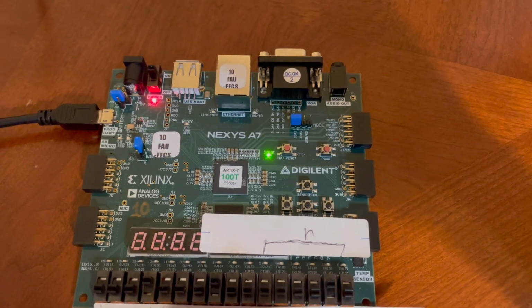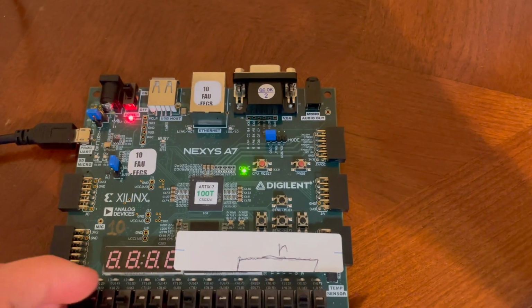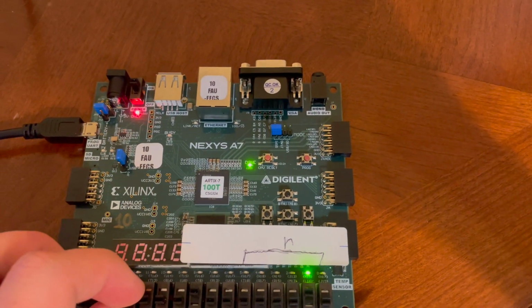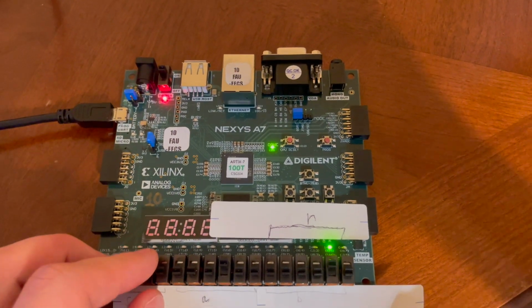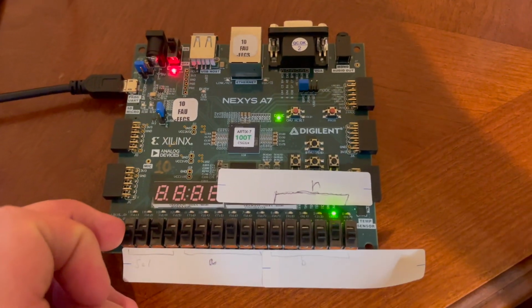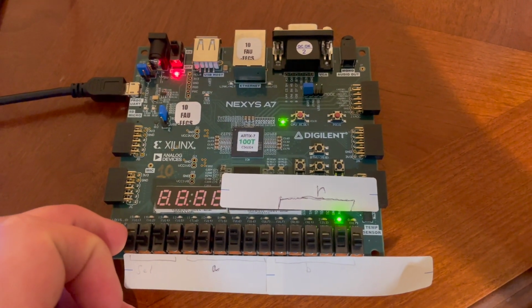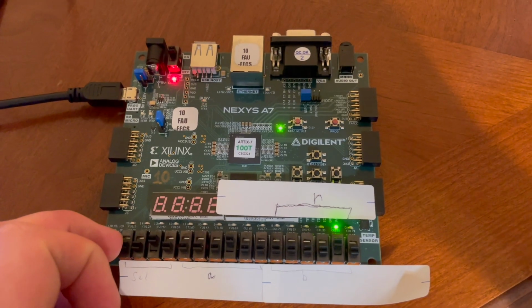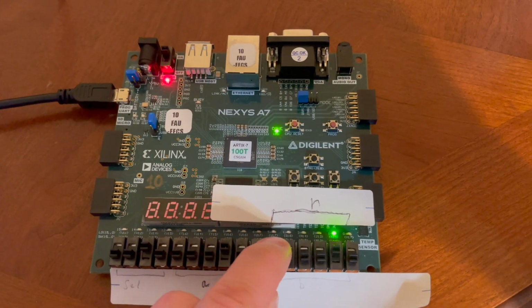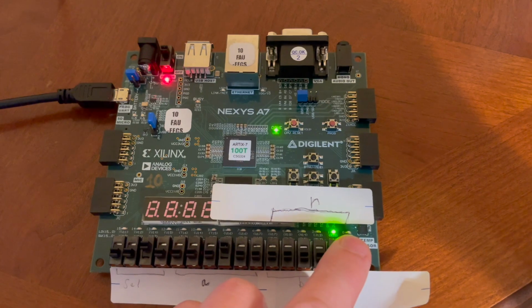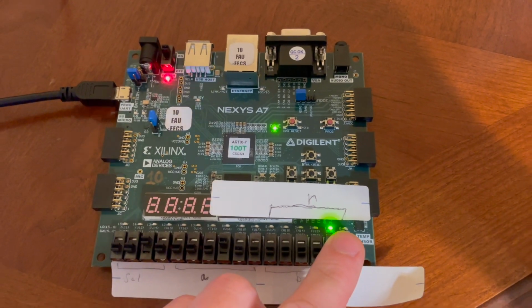Then for our next combination, select is 0, 0, 1, 0. This represents the difference between A and B without a borrow. So A minus B, which is 4 minus 2, which is 2. As you can see, we have 0, 0, 0, 0, 1, 0 in our LEDs, which represents 2.